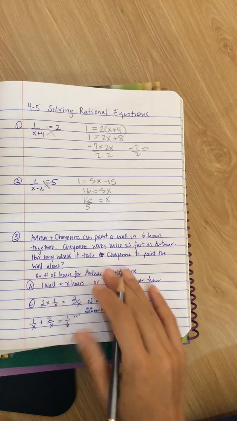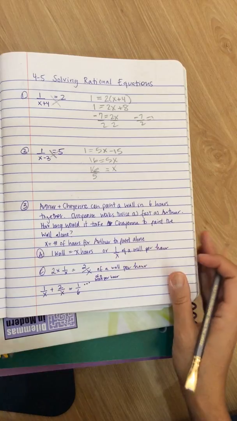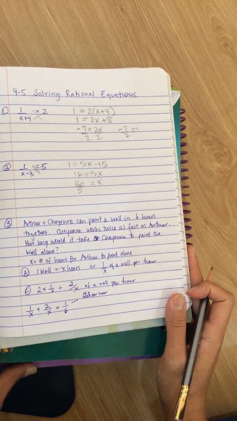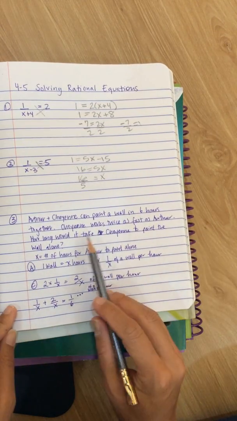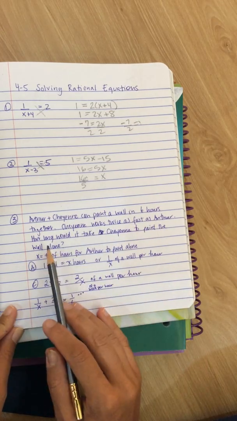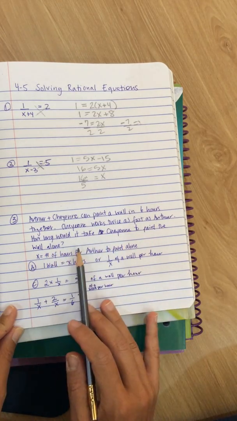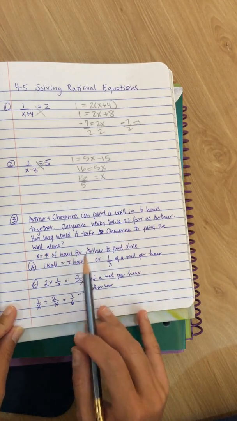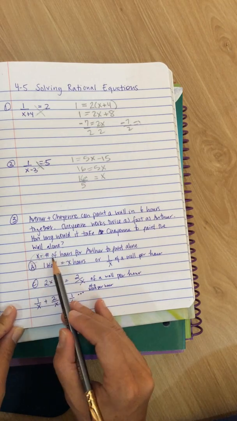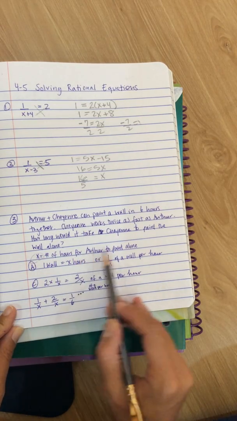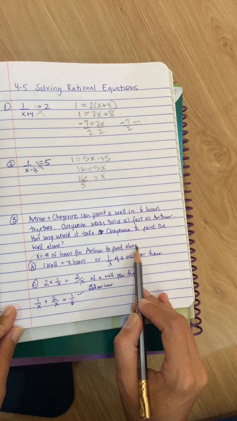All right, what about, let's start with a word problem. Arthur and Cheyenne can paint a wall in 6 hours together. Cheyenne works twice as fast as Arthur. How long would it take Cheyenne to paint the wall alone? So she works twice as fast, and we're going to use x to represent the number of hours for Arthur to paint alone. So that's the thing we're trying to find out.